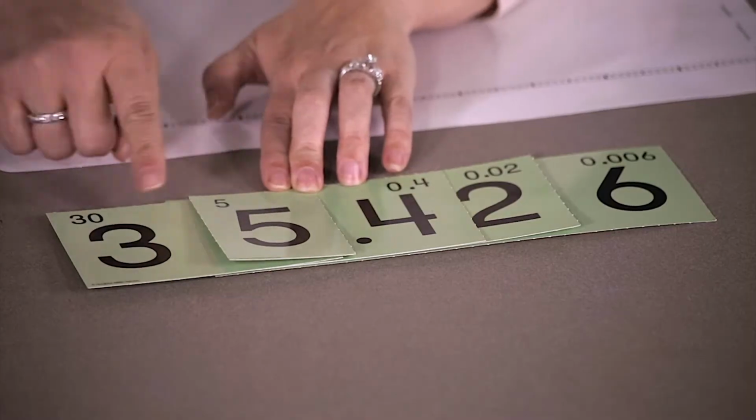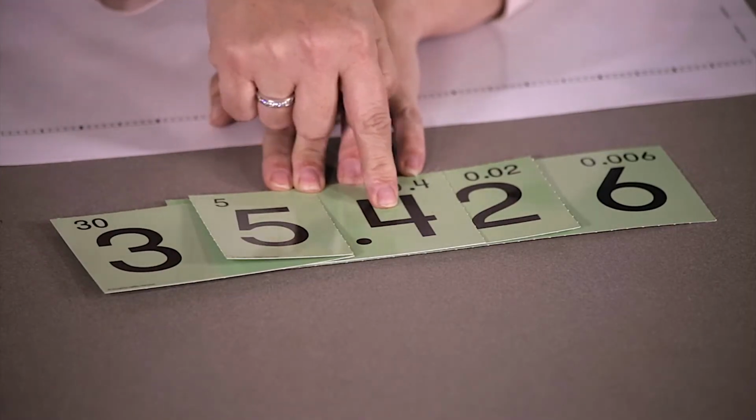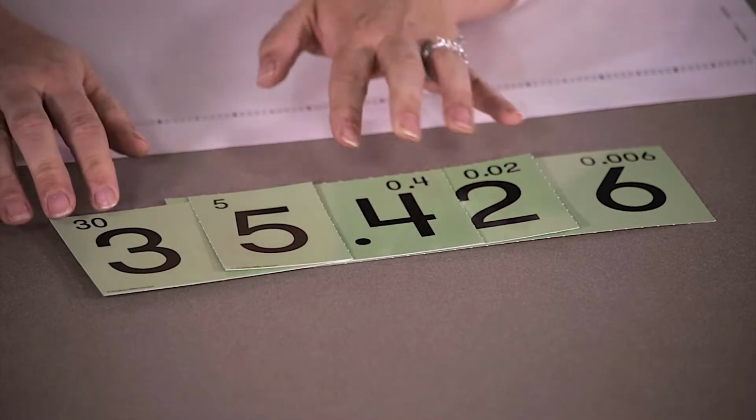Then, when the cards are lined up correctly, the students can see the standard form of the number written as 35, decimal 426. When the cards are pulled apart, it enables the students to see the value of each of the digits. In this number, the 3 has a value of 30 because it represents 3 tens. The 5 in this number has a value of 5 because it represents 5 ones. The digits after the decimal have a value less than 1.